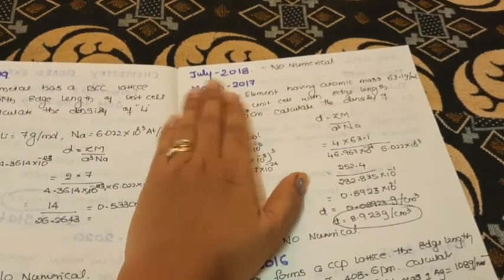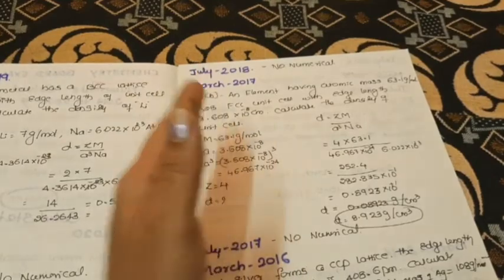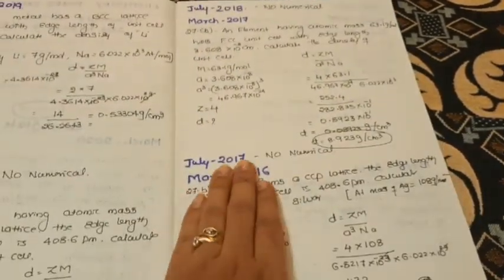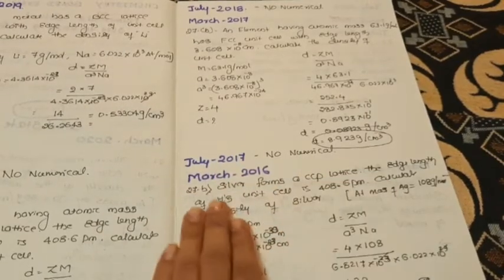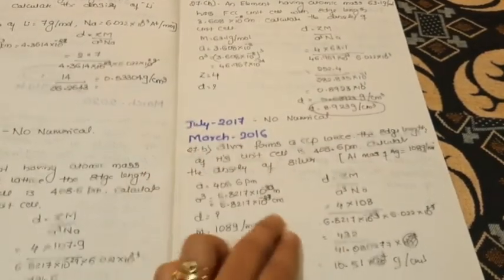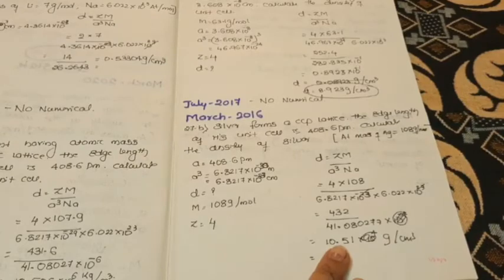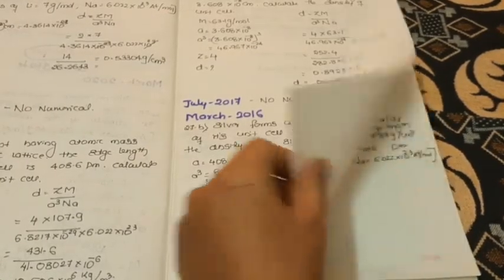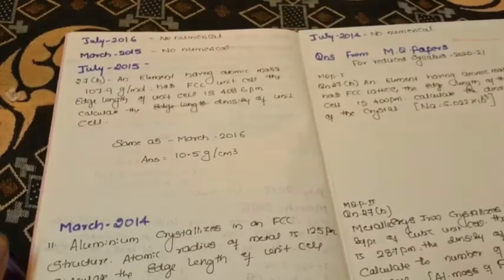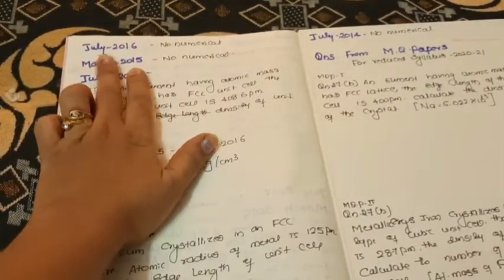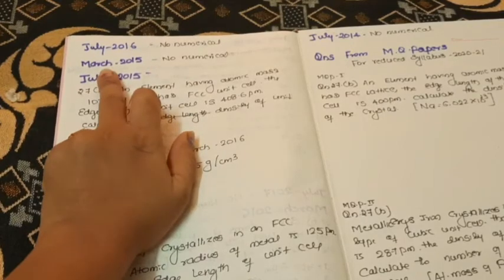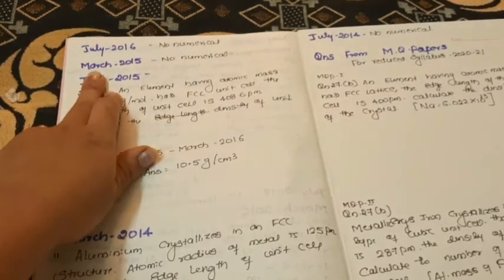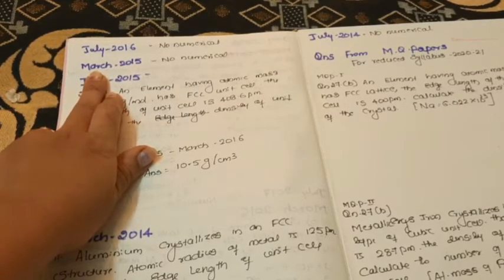So in March main exam 2017, a similar type of question been asked. I have solved that one. Okay, come to July 2017, again no numerical. And in case of March 2016, again the same type of question been asked. I have solved, and as I told, I'm going to give a PDF file of this one. Now July 2016, no numerical, and March 2015, actually no numerical been asked. That too, it's a main exam. There also they have not asked, dear students.